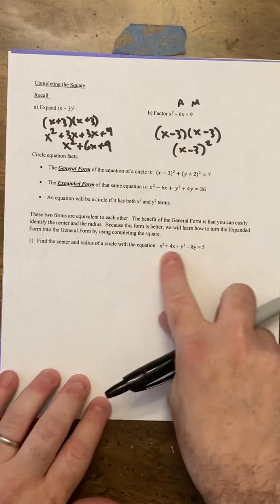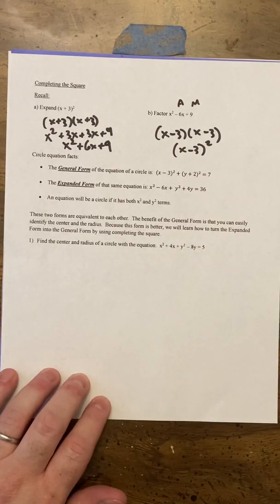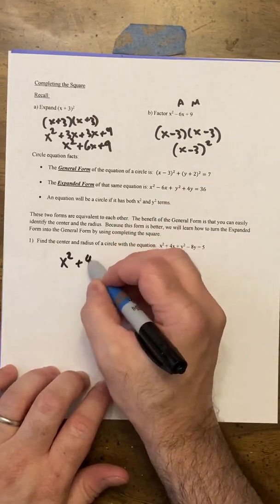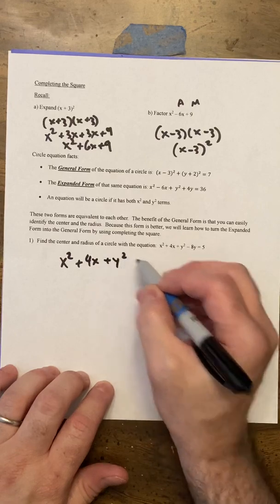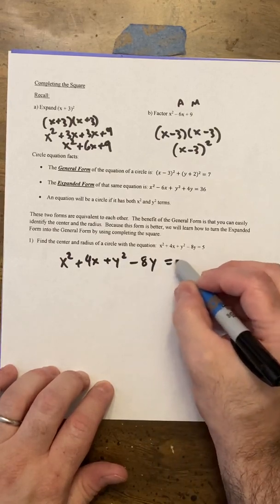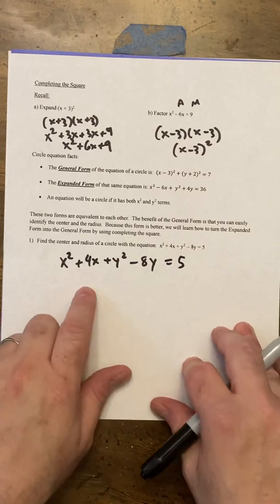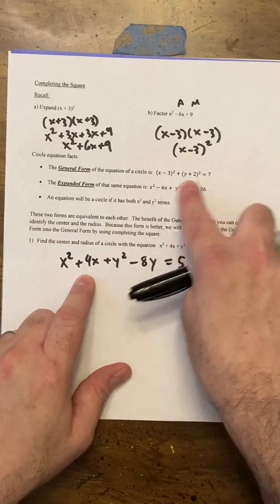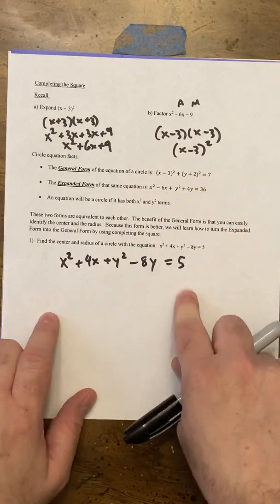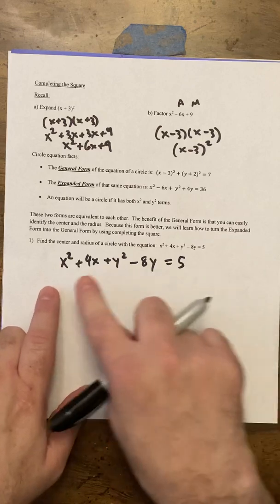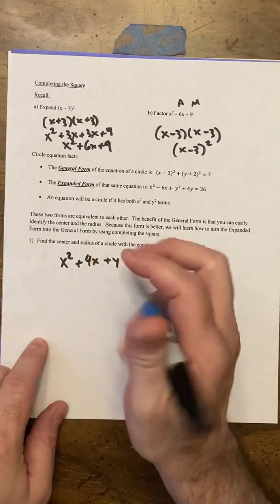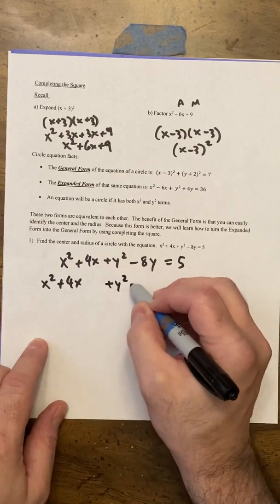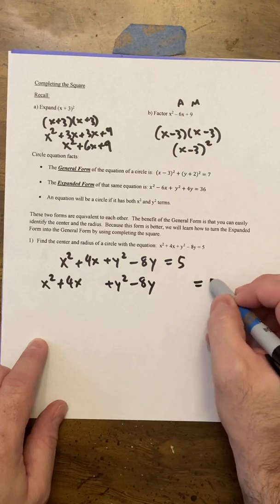All right? So I'm going to rewrite this a little bit larger so you can see a little better. We've got x squared plus 4x plus y squared minus 8y equals 5. And we'd like to get this into the general form so we could easily identify the center and the radius. Step 1, rewrite this to leave a space after the x term: x squared plus 4x, leave some space, plus y squared minus 8y, leave some space, equals 5.